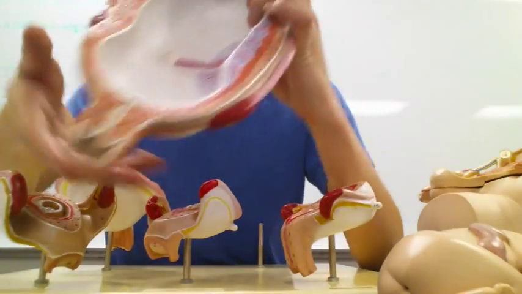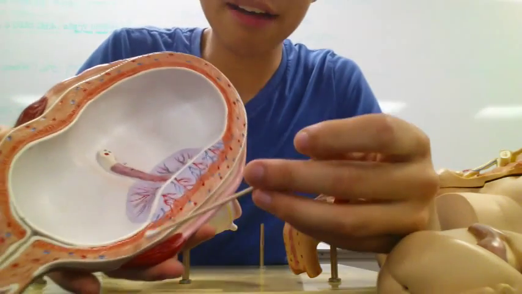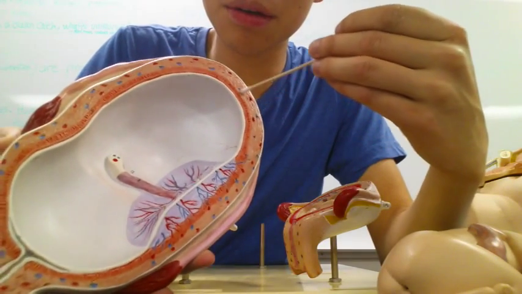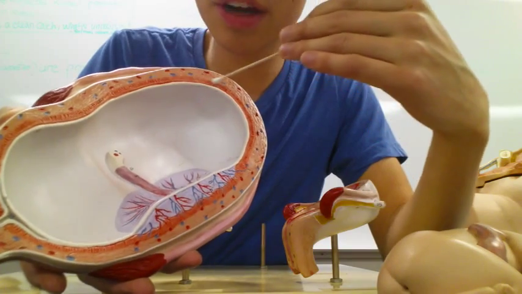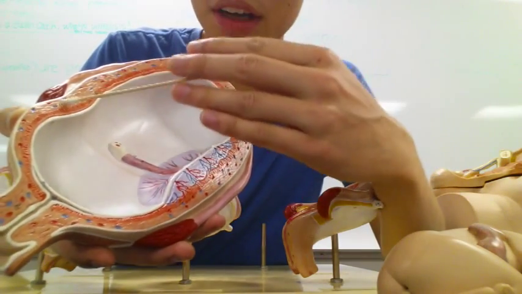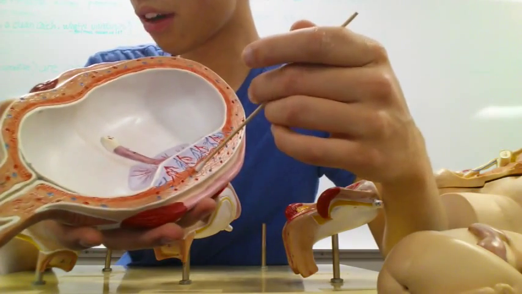So you have the uterus, which is of course this whole thing right here. You have this outer layer with the blue and the red dots, which represent the blood vessels. That would be the myometrium. So this layer is called the myometrium, while this whole organ is called the uterus.